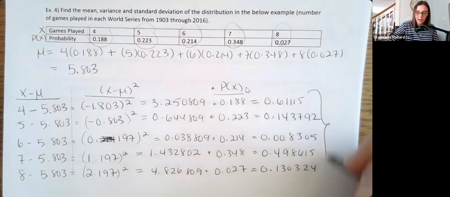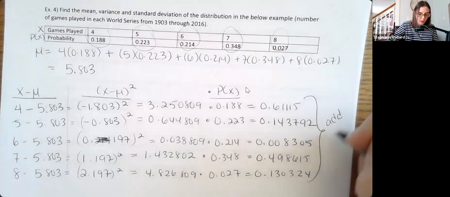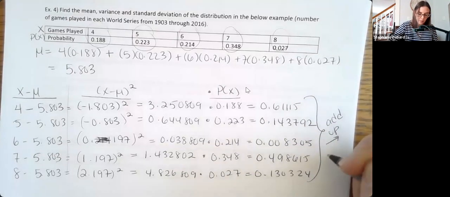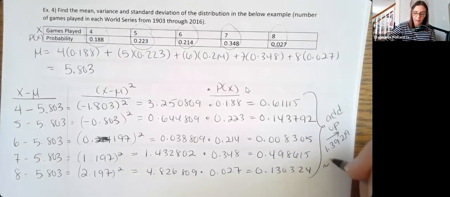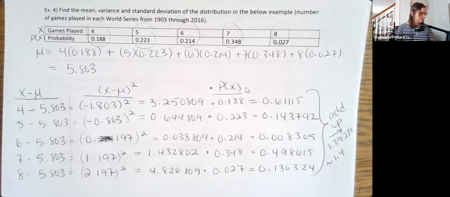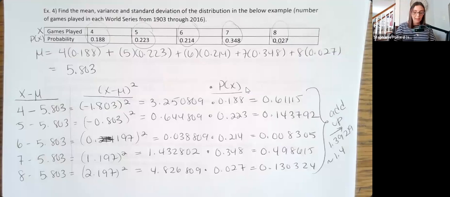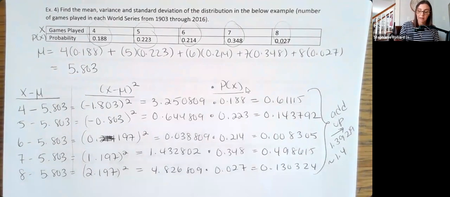And then if you add up all these values, you should get about 1.39219. Again, depending on how many decimal places you use, you should be pretty close to this, which is about 1.4. So I'll just round to 1 decimal place here. Now, the value that you're doing here, this is your variance.